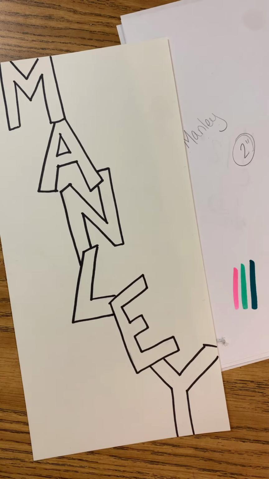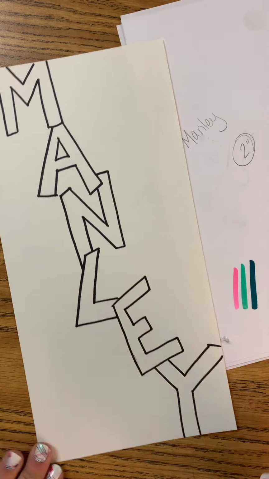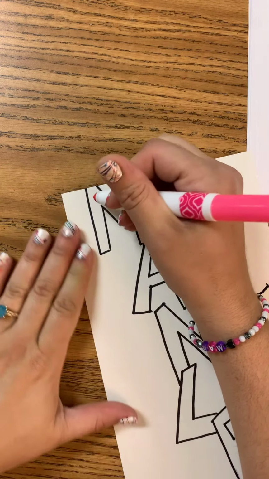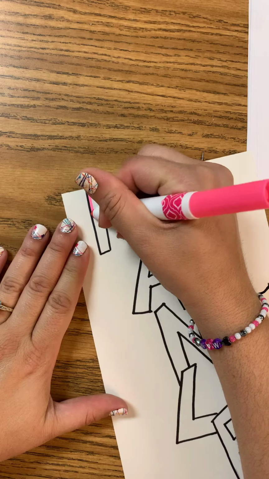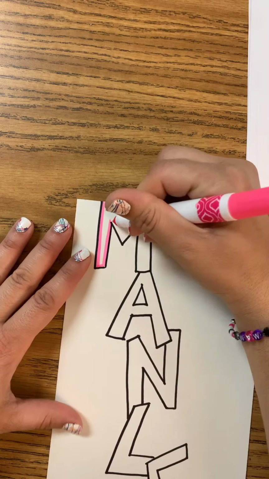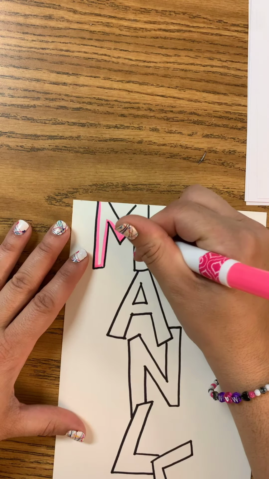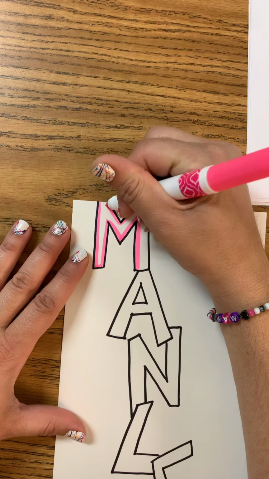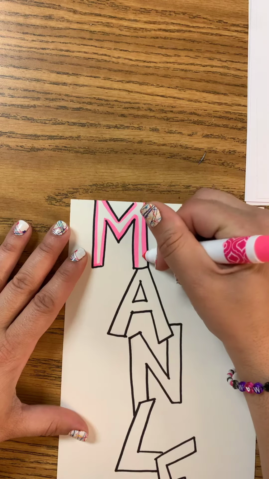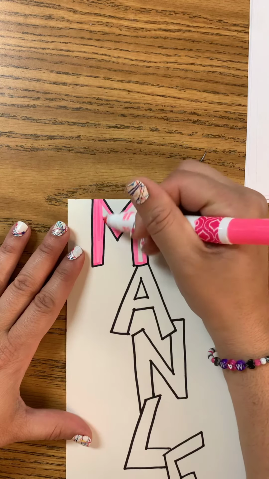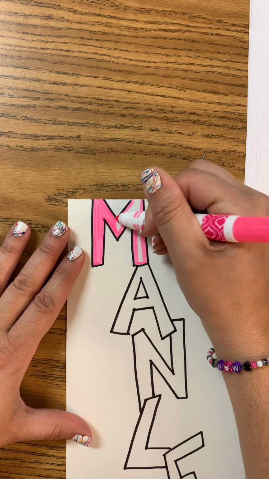Once you figure out what colors you like, you're just going to color the inside of your letters. Now there is a trick to coloring properly, so I'm going to show that real quick. I always like to teach what's called an inside outline, so I'm going to outline the inside of my letter like this and go all the way around. And then you're going to color in lines, so I'm just going to go straight up and down like this all the way across.